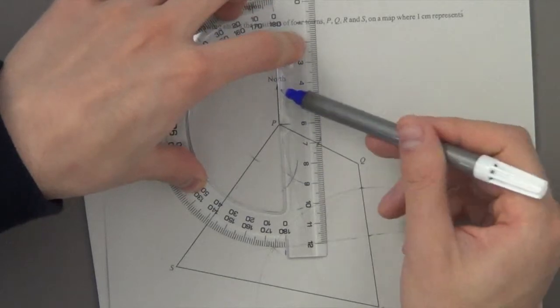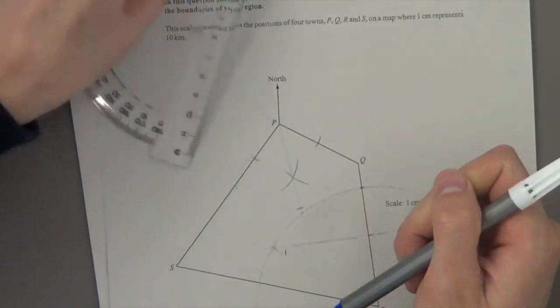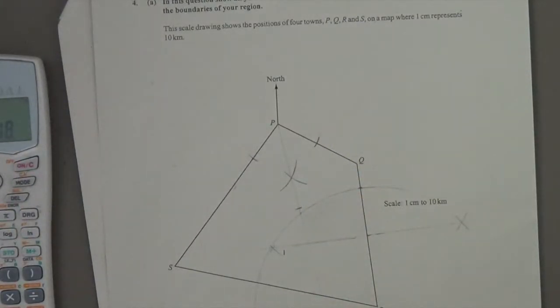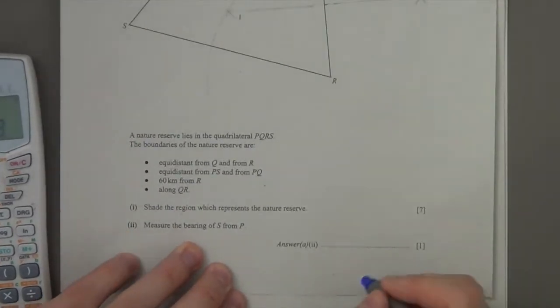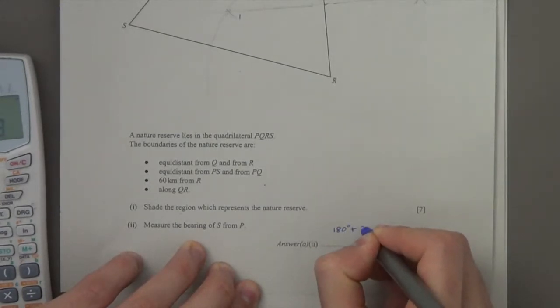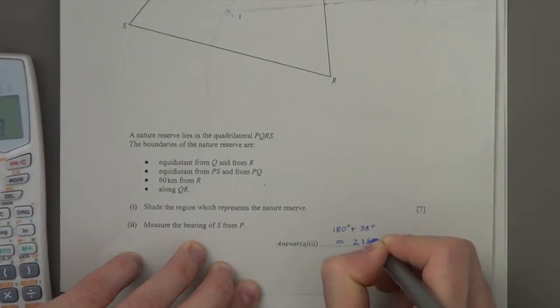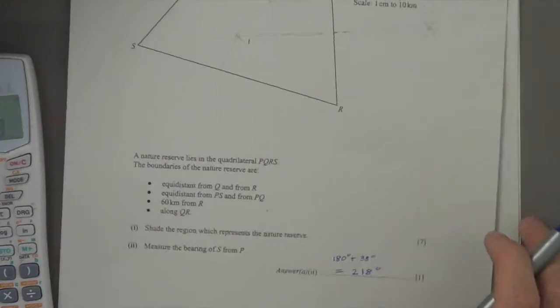So that means I need to add 180, which was this, plus 38. So that gives me 218 degrees. So the bearing is going to be 218 degrees, because it's 180 degrees plus 38 degrees, which is 218 degrees. Okay, and that's the answer to that question.